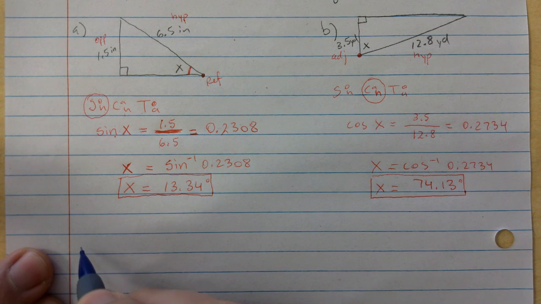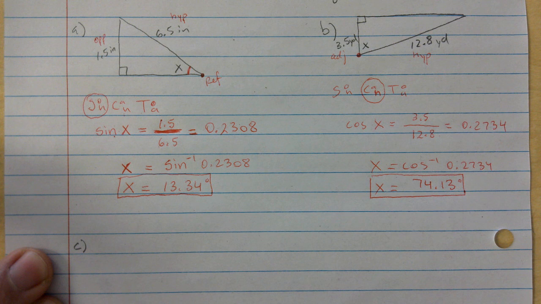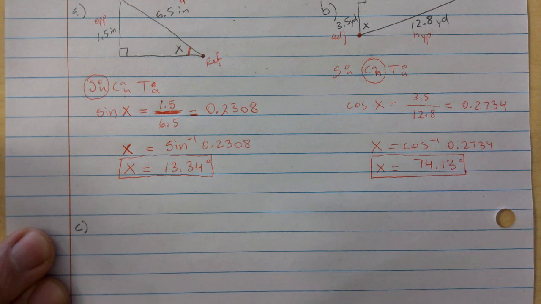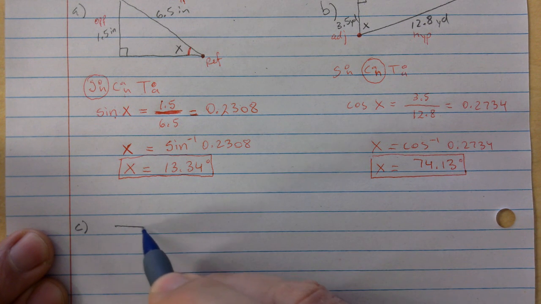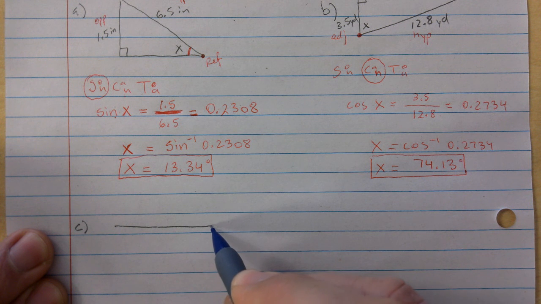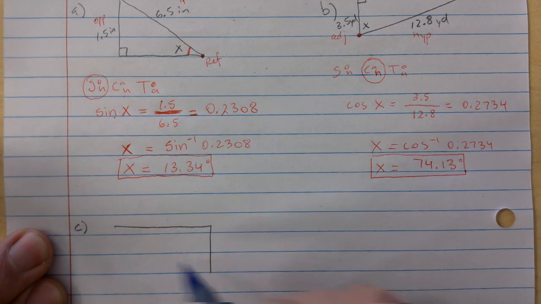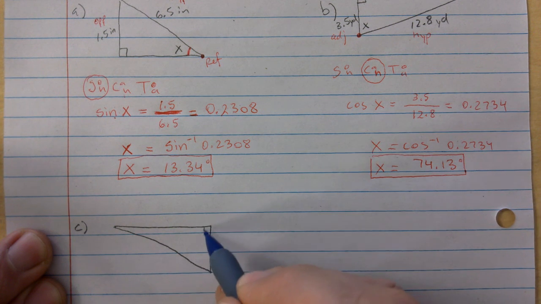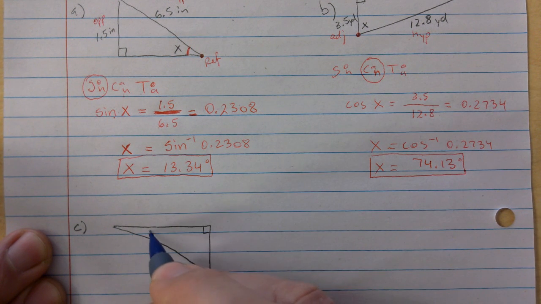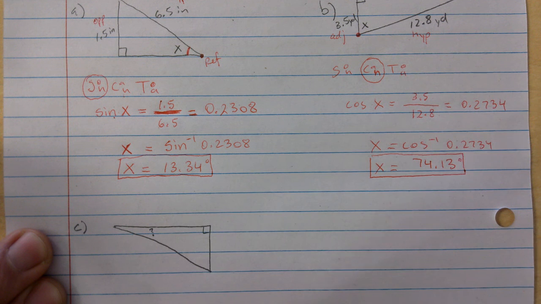One example here. So we're going to do this one and then one more, and then it's going to be up to you to do some work on this. Okay. Draw your triangle. We're going to have a question mark here.